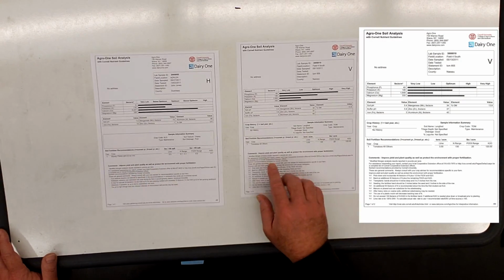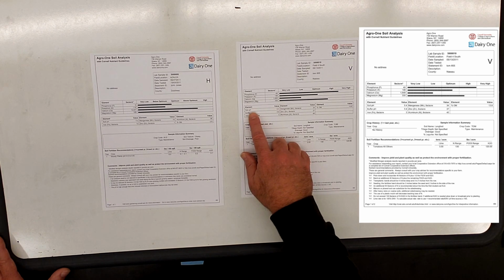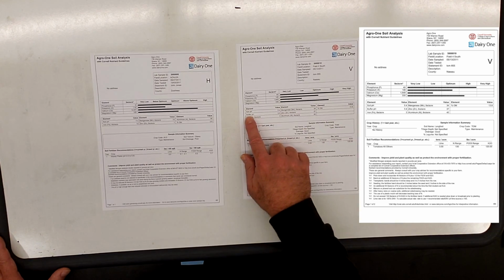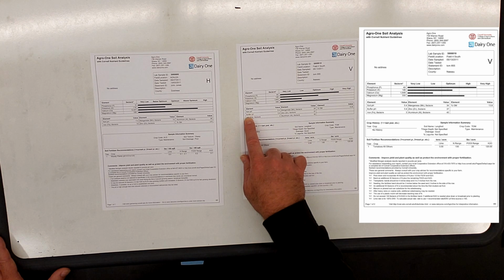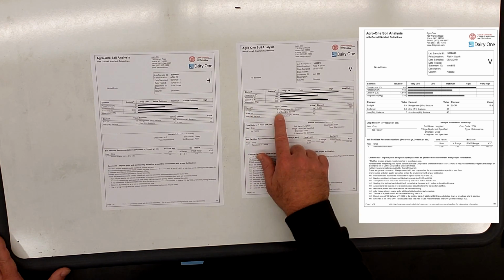You'll see some other numbers in here, specifically with the vegetable crop. Right up below soil pH, it says buffer pH, and it says buffer pH is 5.9. That's ideally the target that you should be at, or I should say the minimum target range that you really want for your pH for your soil.